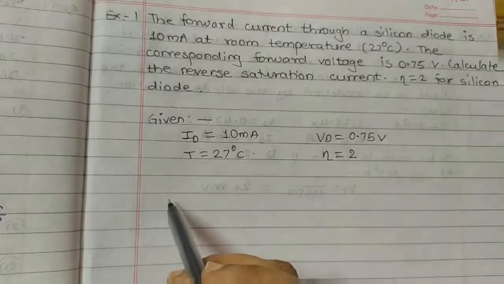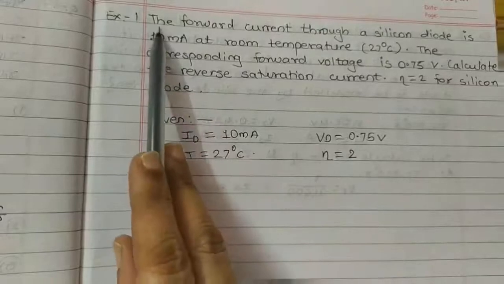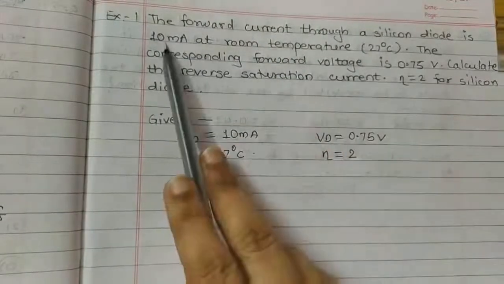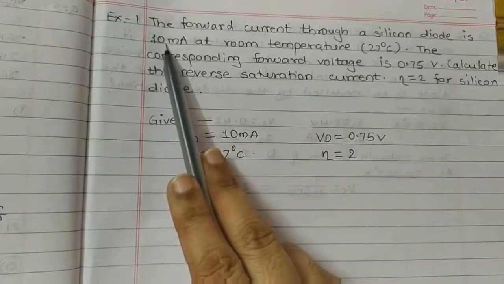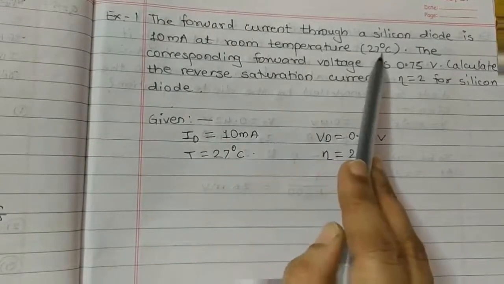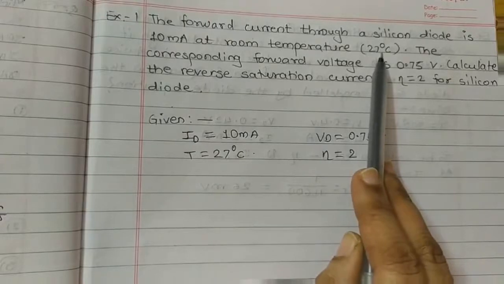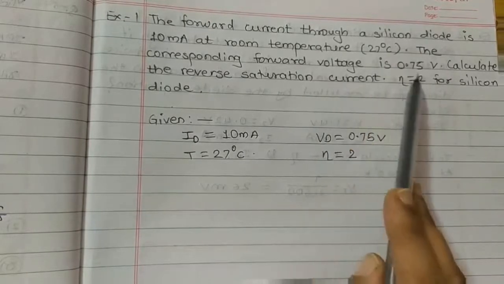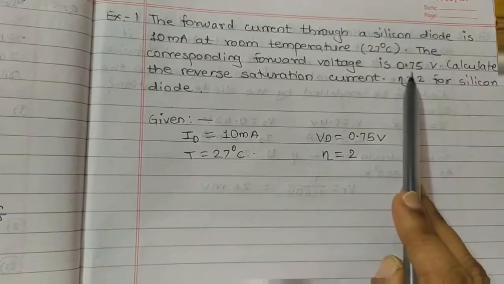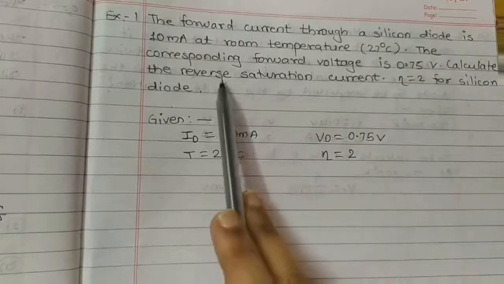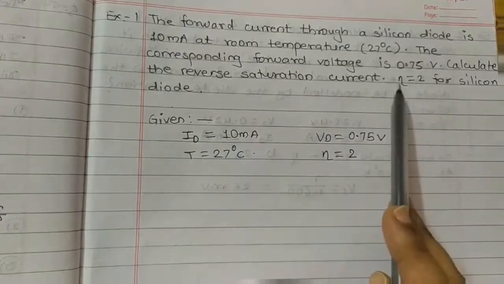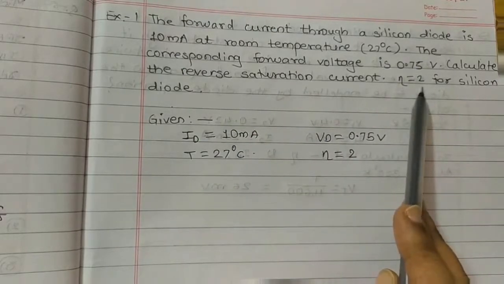So here is our first example. The forward current through a silicon diode is 10 milliampere at room temperature 27 degree. The corresponding forward voltage is 0.75 volt. Calculate the reverse saturation current. Here eta is given as 2 for silicon diode.